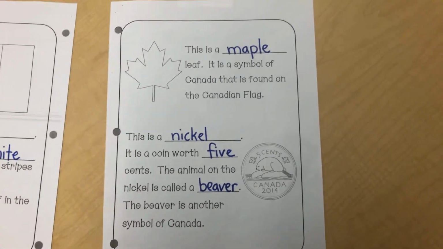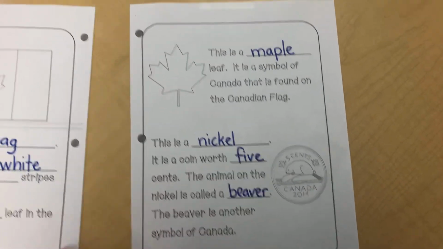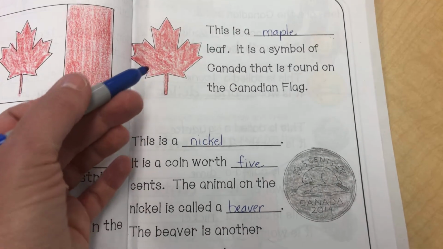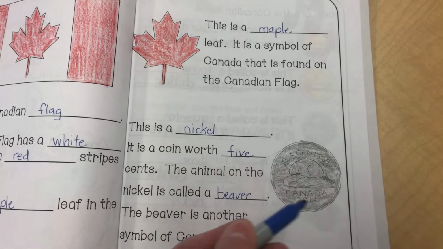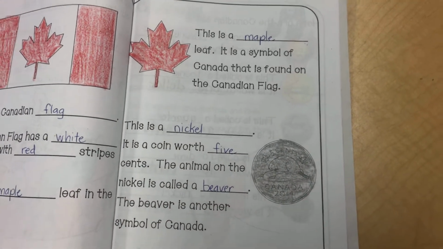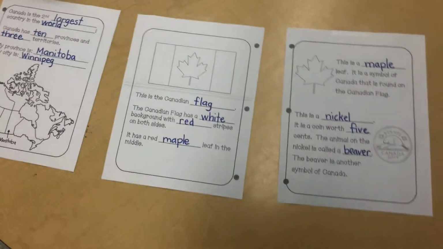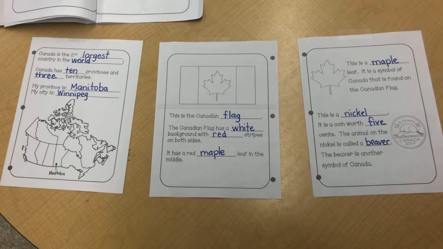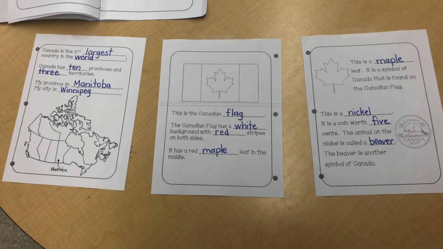Okay, so I'm going to show you how you're going to color that. So you're going to color, of course, the maple leaf red. And for the nickel, you're going to color it gray, which is kind of like a silver. That's the color of the coin. Okay, so those are the 3 pages that you're going to work on. If you need to pause it right now so that you can write those down better, go ahead and do so. And that's what you're going to do.